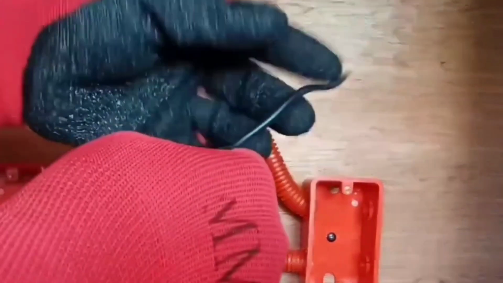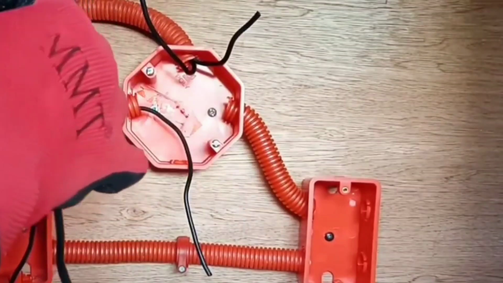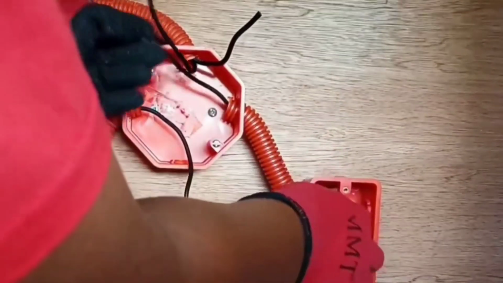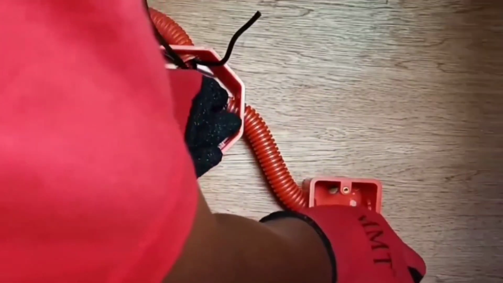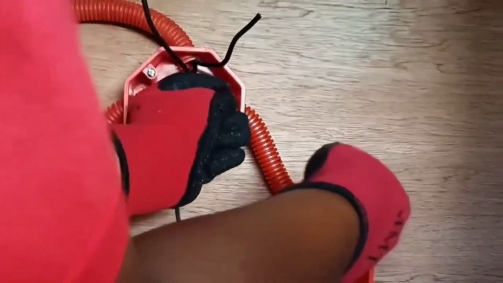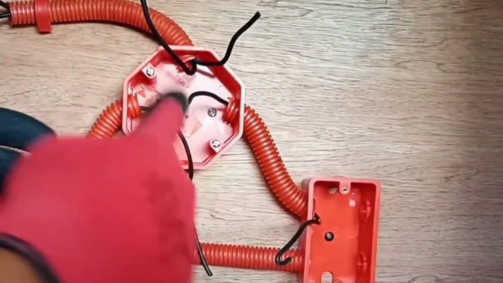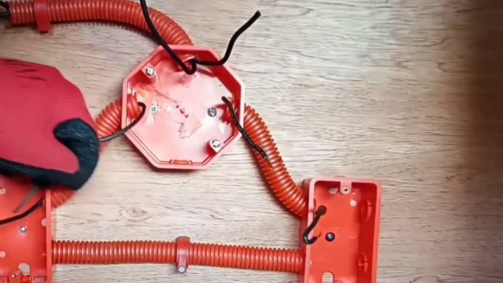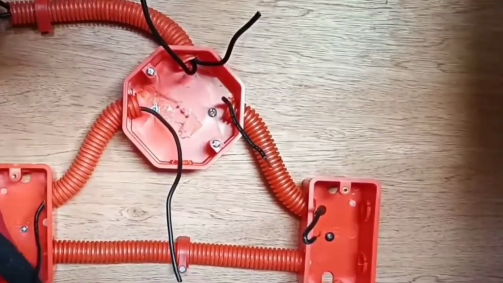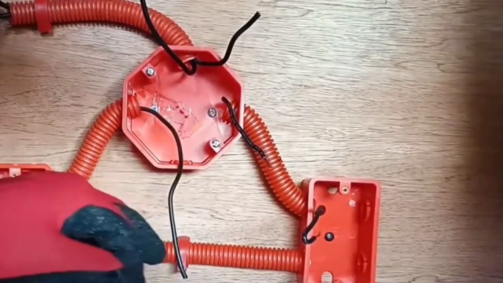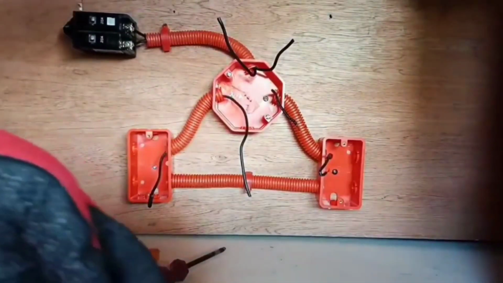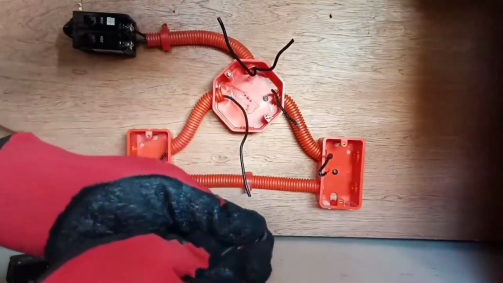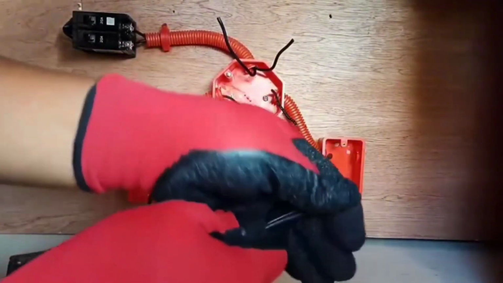Only one wire will be inserted, and another wire will be inserted in the other side of a switch. After inserting two wires on both sides of a switch, insert again two wires here.